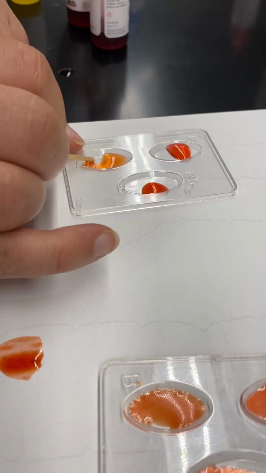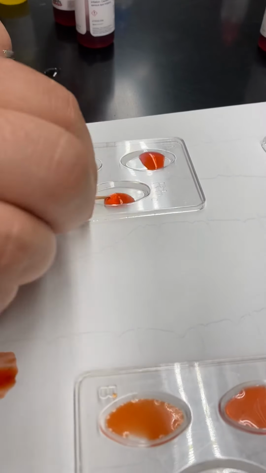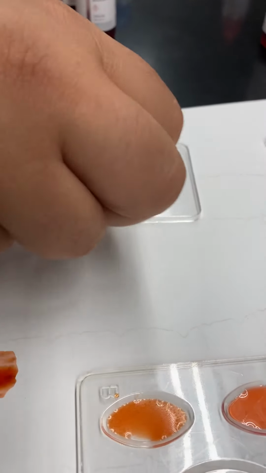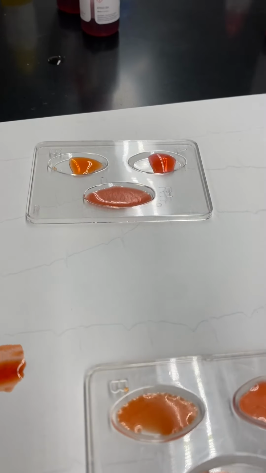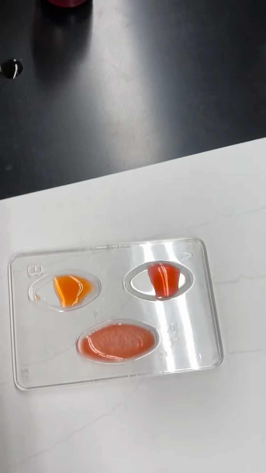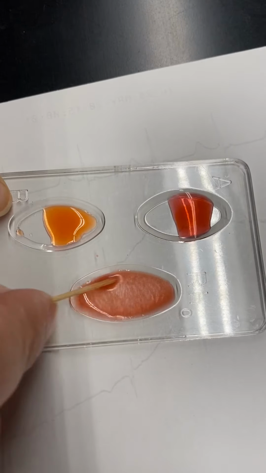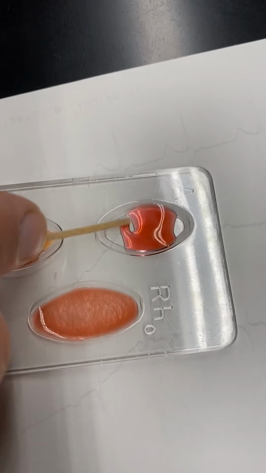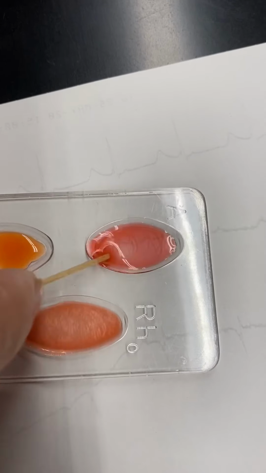So here's our first sample. Nothing is visible happening in there. Here is our second one. There is definitely something happening in there. So you can see a lot of things are forming in there, right? It's almost solidified. And then here is our third blood sample. No visible change here.